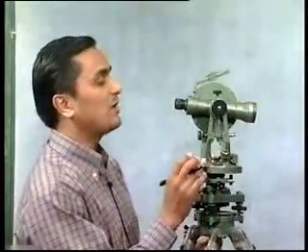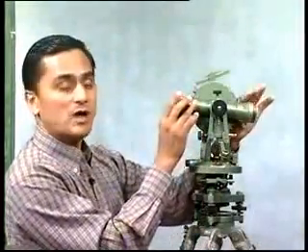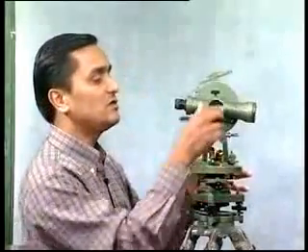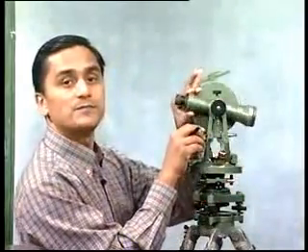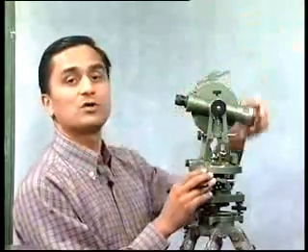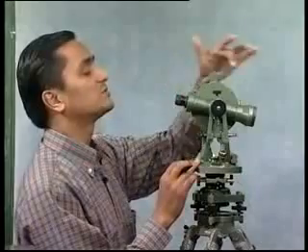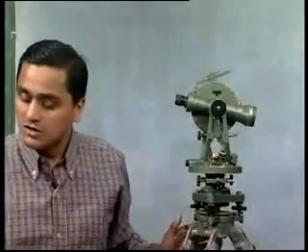But once I start bisecting that using the telescope, I will have to do many iterations of rotating it in horizontal, rotating this in vertical. Then only I will be able to bisect a particular point. So in order to save our time there, this target sight is provided, or this is also called rifle sight.